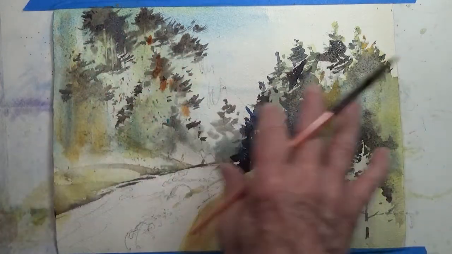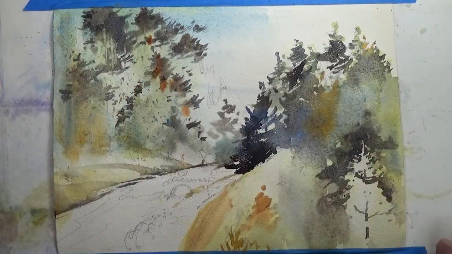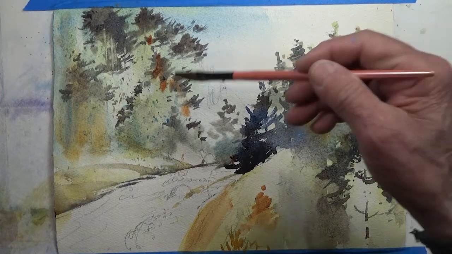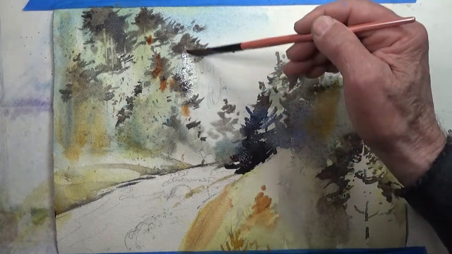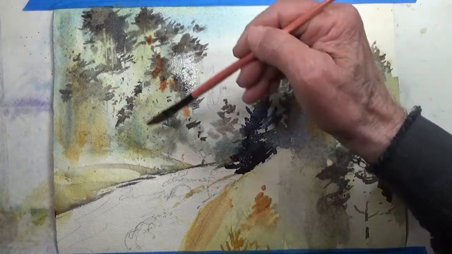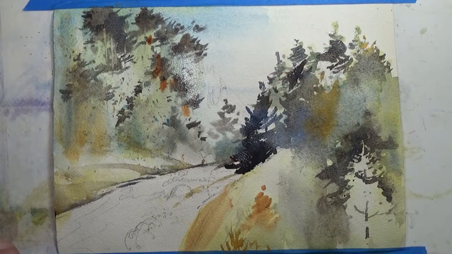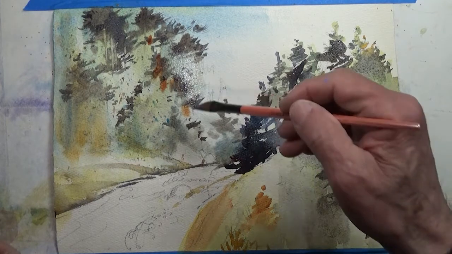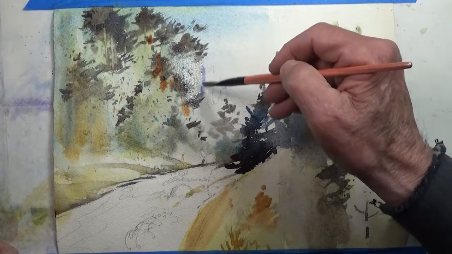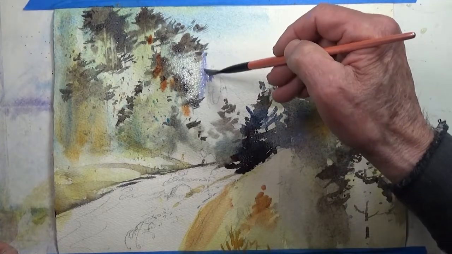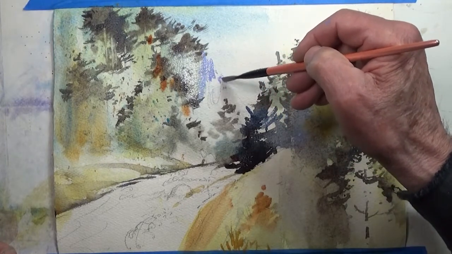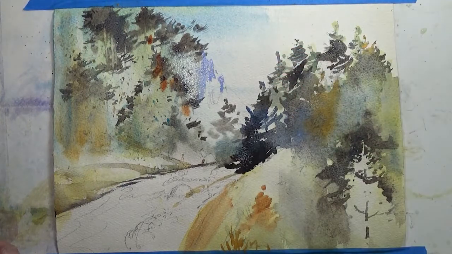Okay, so mass, dark mass, lighter mass. Over here, I want to fill this in a little bit more. And the reason for that is because we really do have a mountain, or we have a lot of this going back. So I'm going to end up filling this in a little bit more over here with some of my lavender.